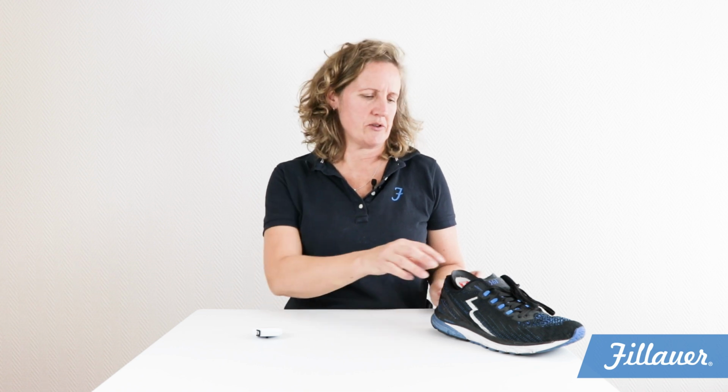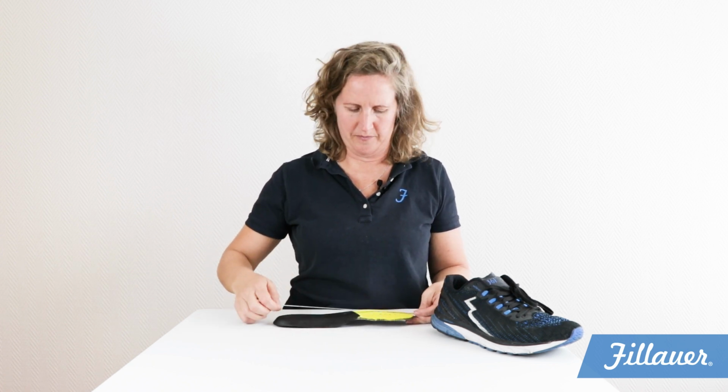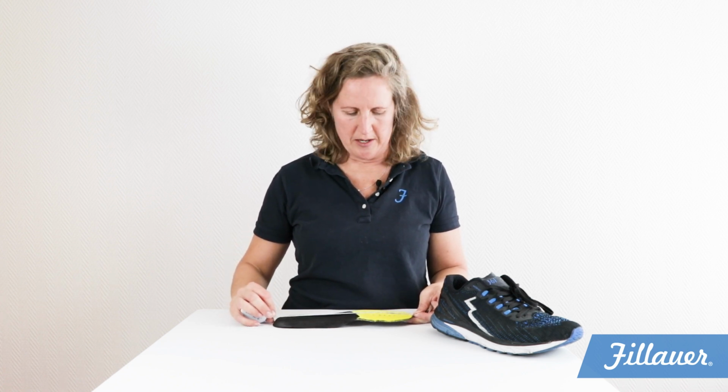The C measurement on the form is the desired length of the foot plate. This is not necessarily the length of the patient's foot, but rather the inner length of the shoe. To determine this, the best way is to use the insole in the shoe. You take it out and you measure the length of it. For this shoe, the length is 270 millimeters. Mark the order form with 270 millimeters.